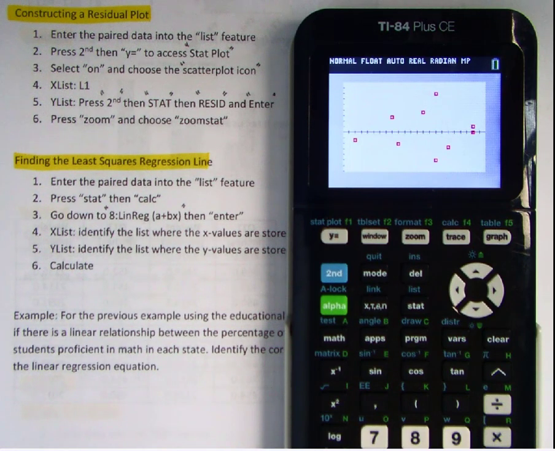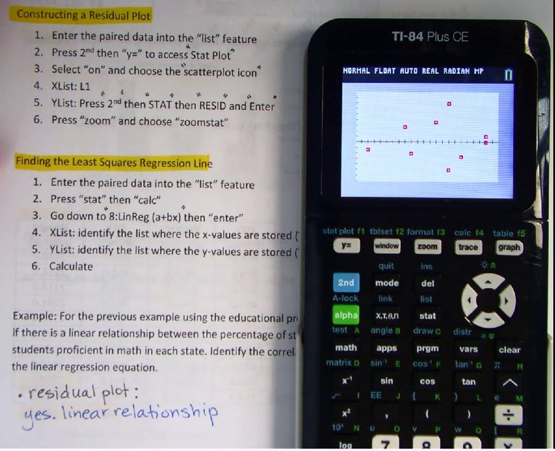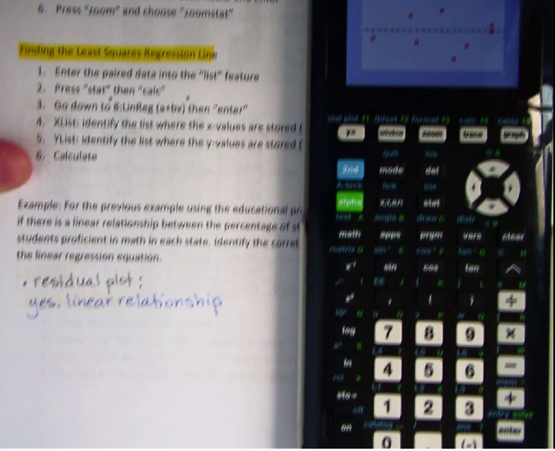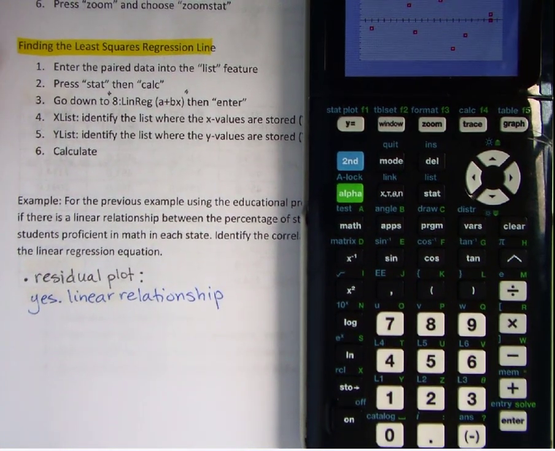Notice that because I have a scatter plot with no discernible pattern, this has a linear pattern or a linear relationship between the two values. Since we have determined that there is a linear relationship between the proficiency in reading and math, we now want to be able to find our correlation coefficient and linear regression equation. To do this, we will follow the steps listed here.